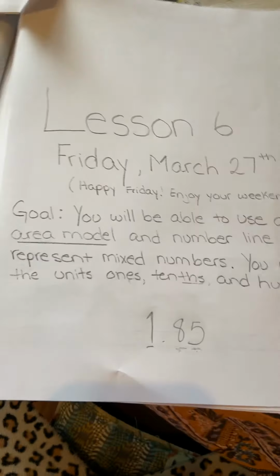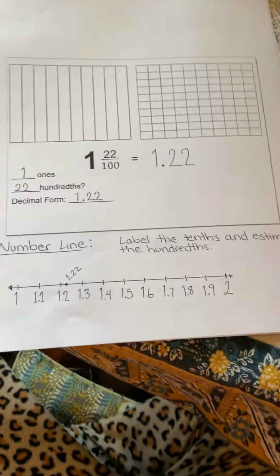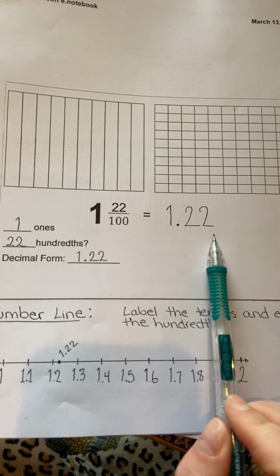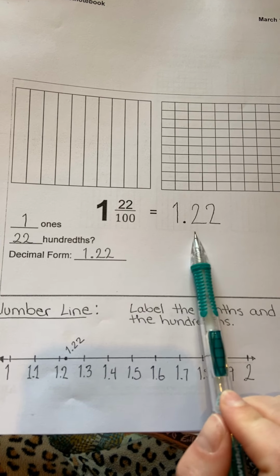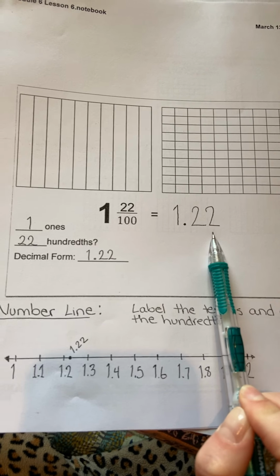So I'm going to do an example for you guys of what it would be like to model a decimal in an area model. On this page. So this should look just like the lesson slides that I do in class. So here I have 1 and 22 hundredths, or 1.22. 1 and 22 hundredths, or 2 tenths and 2 hundredths.